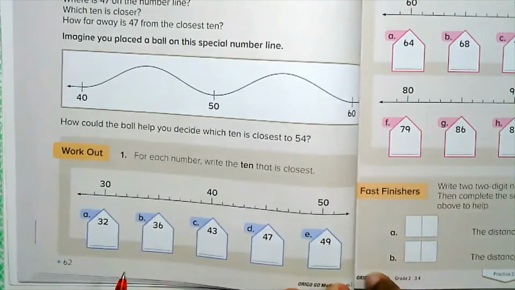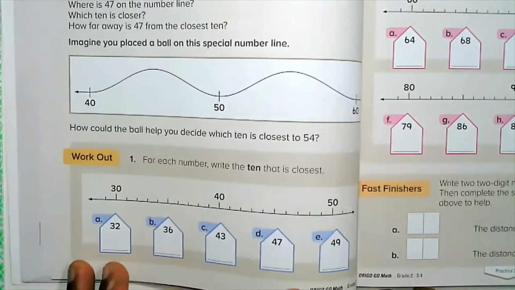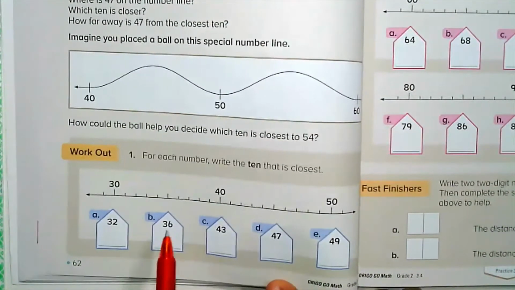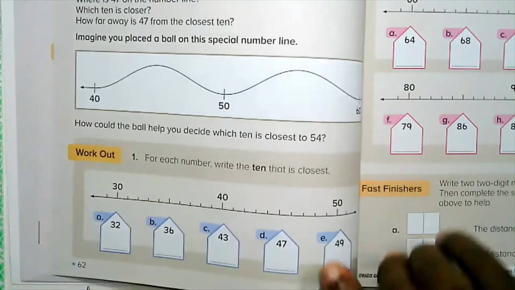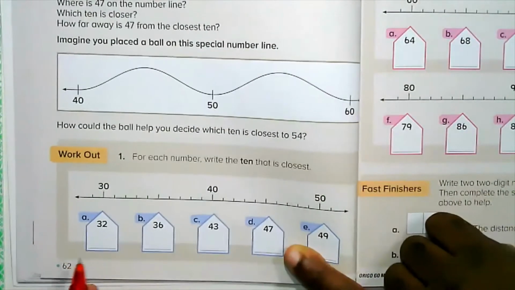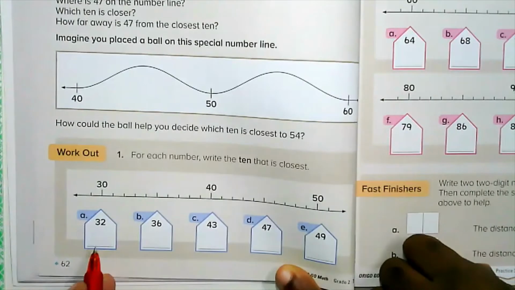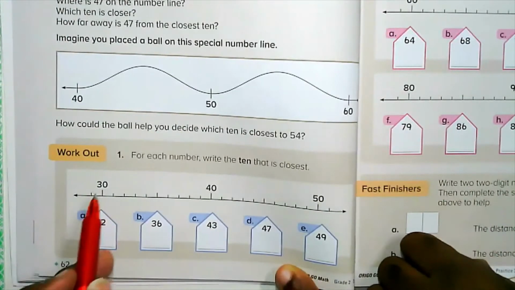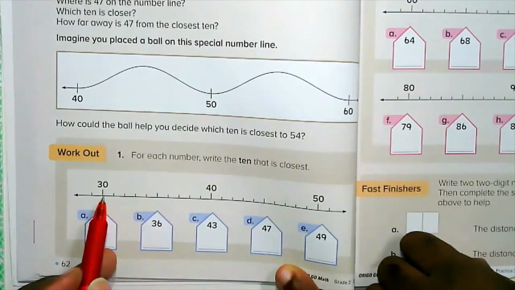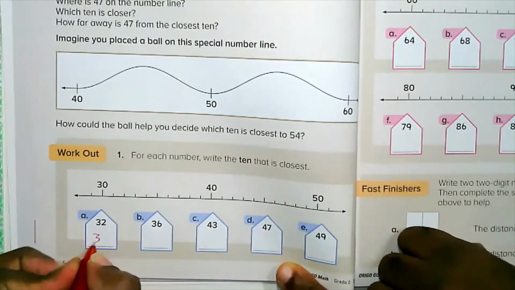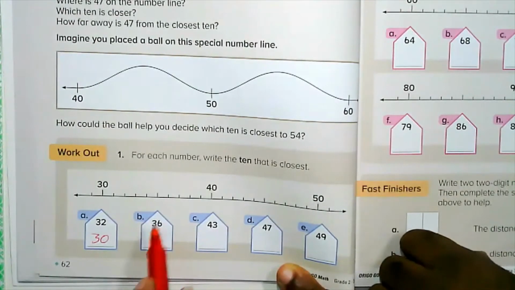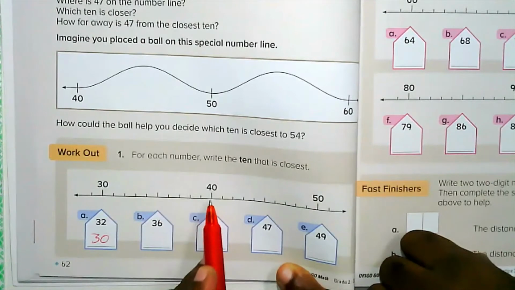So now let's go on to the workout. For each number, write the 10 that is closest. So for 32, the closest is 30. For 36, the closest is 40.